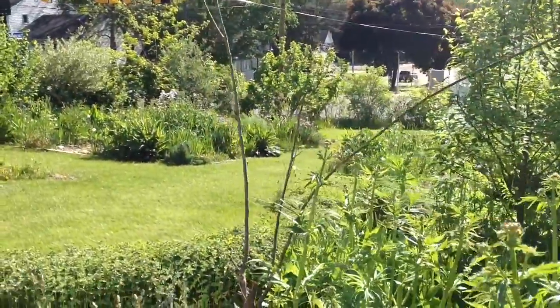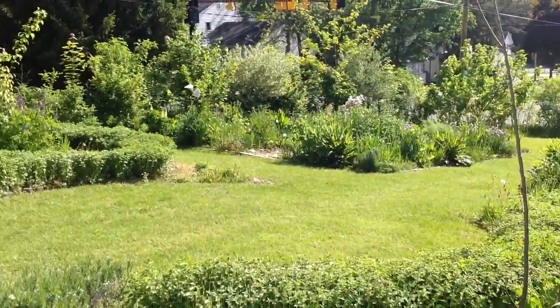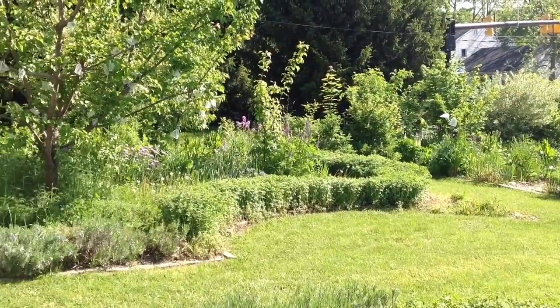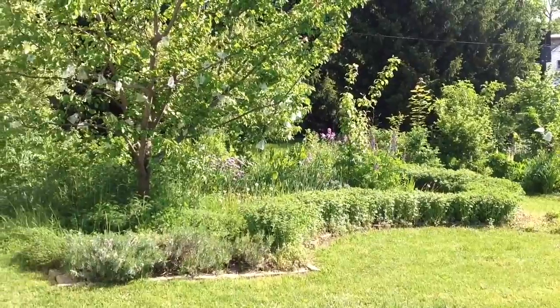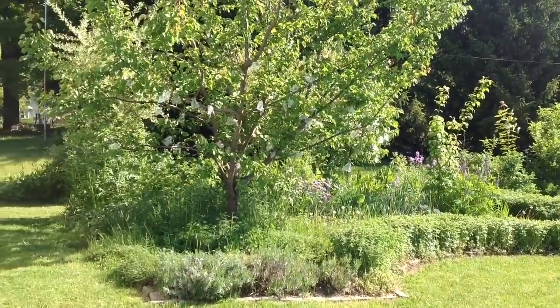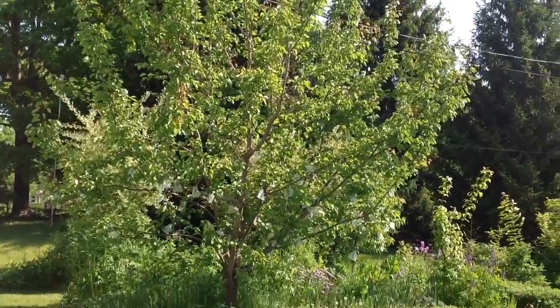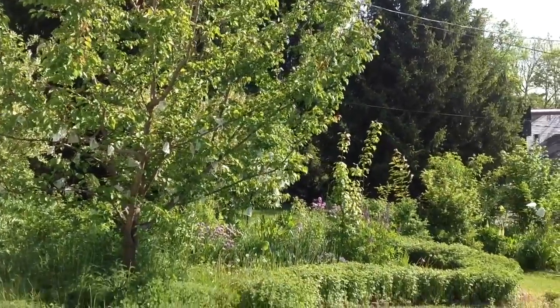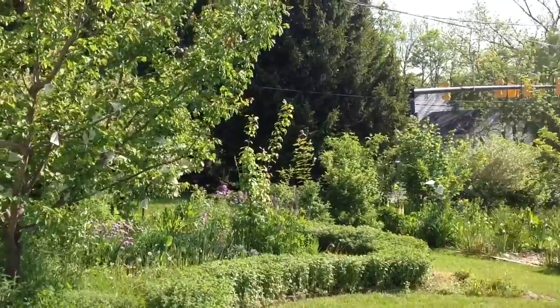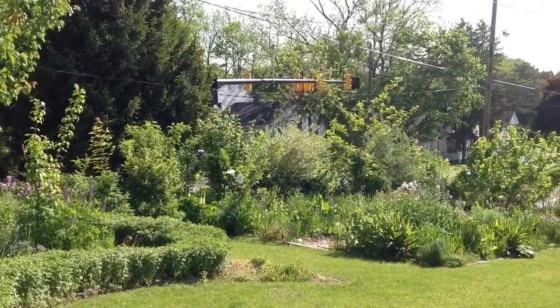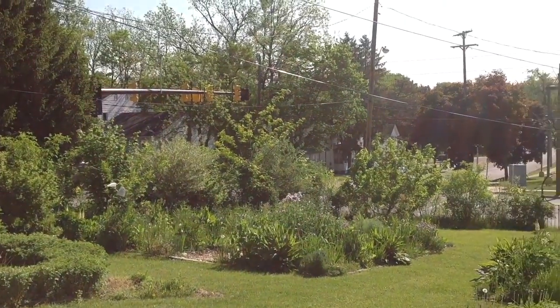Zone 1 areas are the areas really close to our living space, right outside the kitchen door or right outside the front door, right along your driveway, where you park your car. The areas that you're naturally going to be visiting every day. These are going to get your most intensive fruit crop trees, perhaps. They're going to have herb gardens and picking gardens, crops that you're going to use on a daily basis or that require daily care.